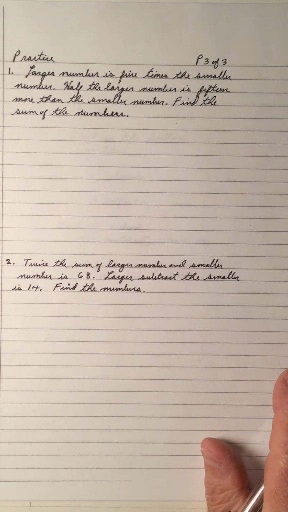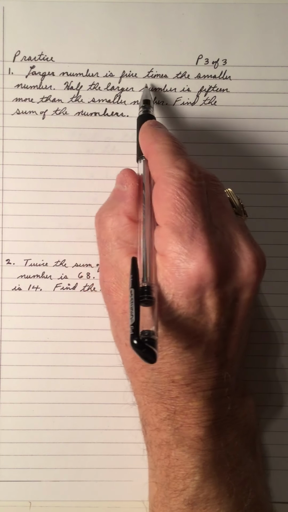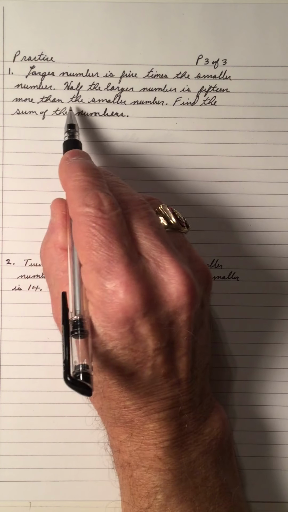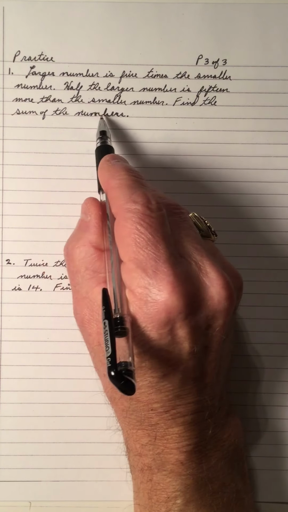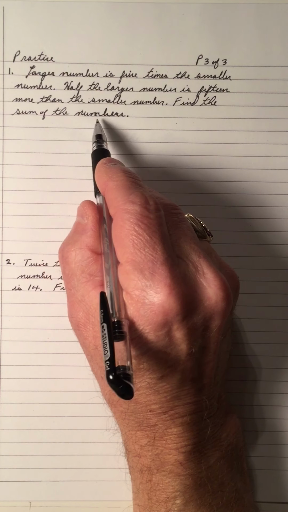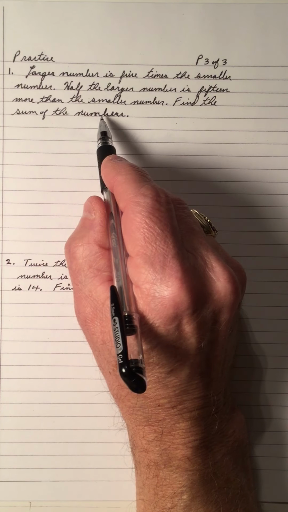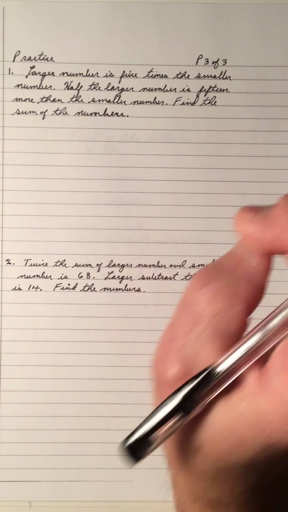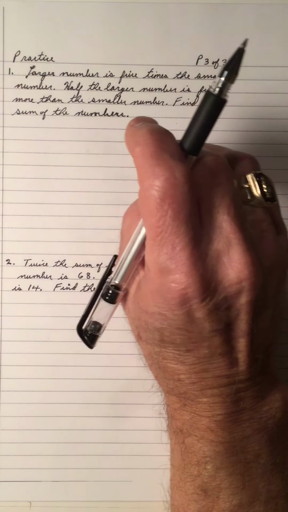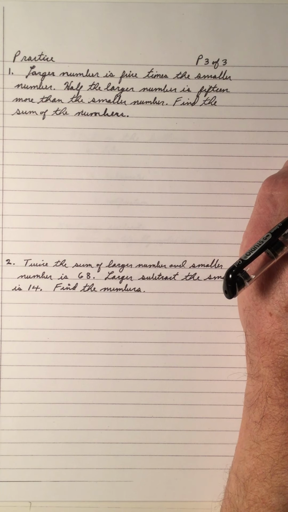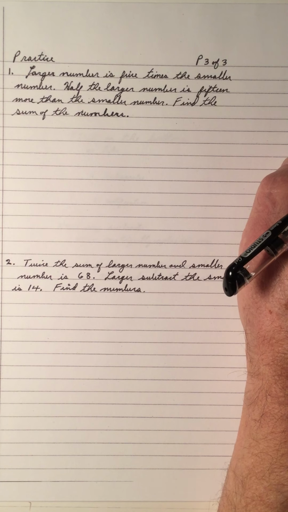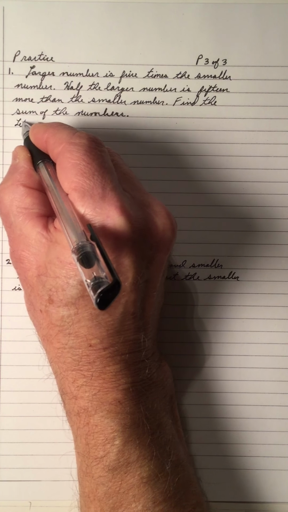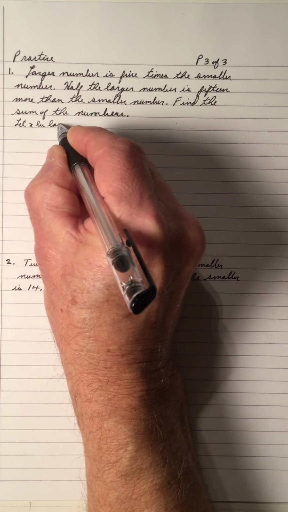Here we go. The large number is 5 times the smaller number. Half the larger number is 15 more than the smaller. Find the sum of the numbers. So you got to be careful. You got to read. I got to get the sum of the numbers. So that means to get the sum of the numbers, I have to get the 2 numbers and add them up. I just don't get the 2 numbers and say problem's over. I got to get the 2 numbers and add. So just a little tiny twist. You got to watch out for what you're asked. So the larger number and smaller number again. So I'm going to let x be the larger number.